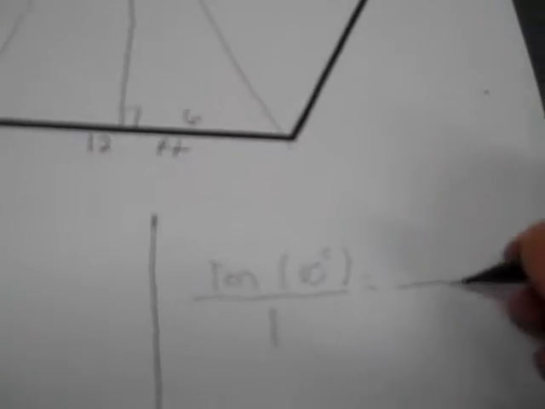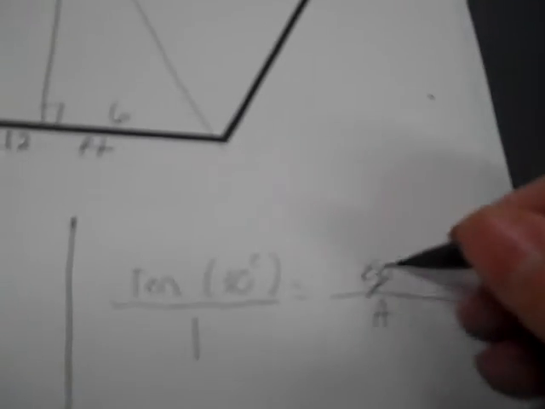So again, O and A is the tangent function. That's OA. Replace the O with 6. And A is going to equal 1 times 6, which is 6, divided by tan 30. So 6 divided by tan 30 is 10.39.